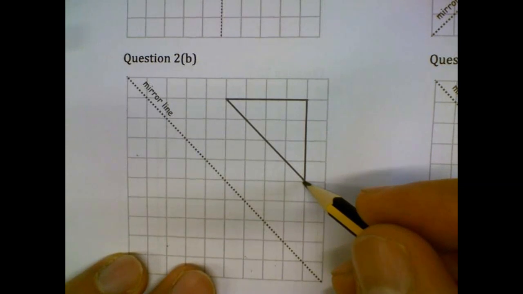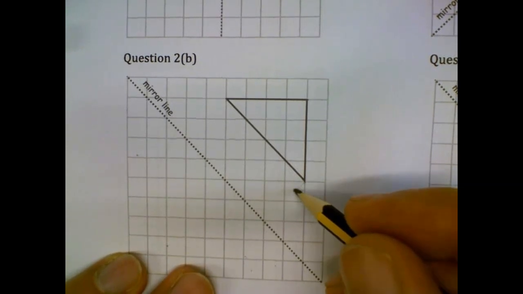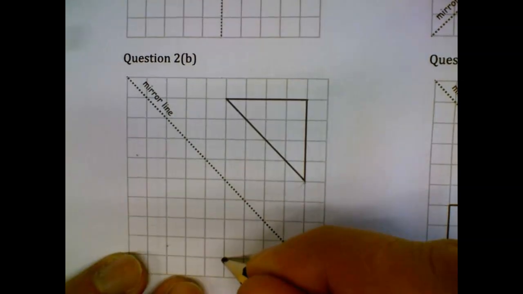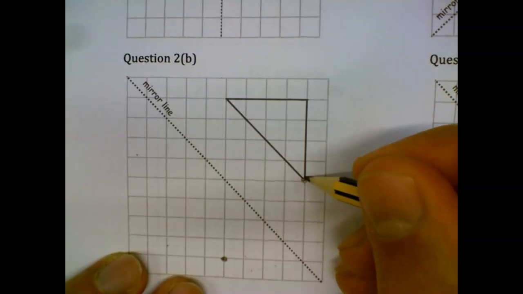Let's try this triangle because that would catch a few people out. We might not have an idea about where that's going to be. Is it going to be down here? Is it going to be here? Is it going to be directly opposite? Let us see. Let's use the diagonal method because that's my preferred one. So 1, 2 diagonals. So that point is now done.